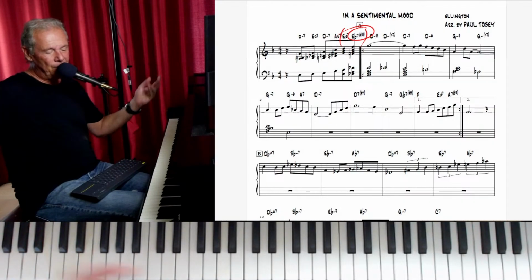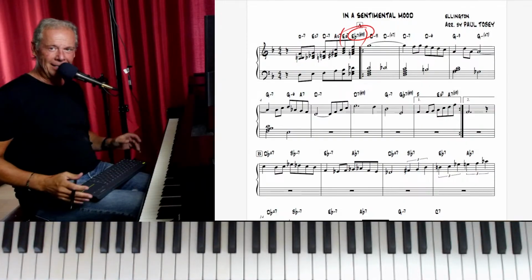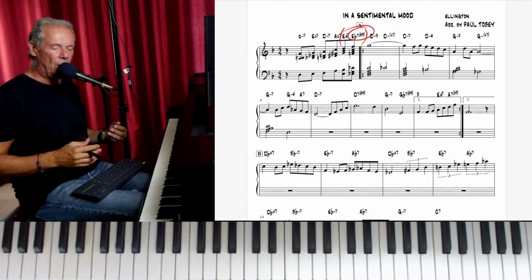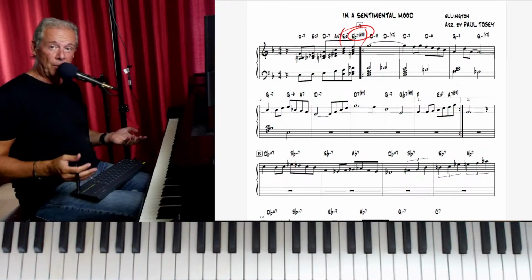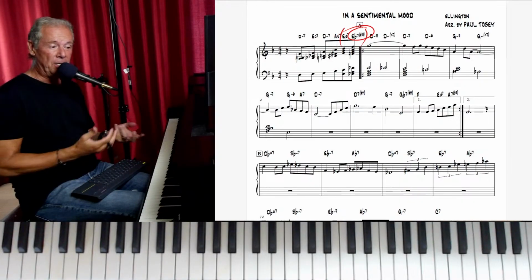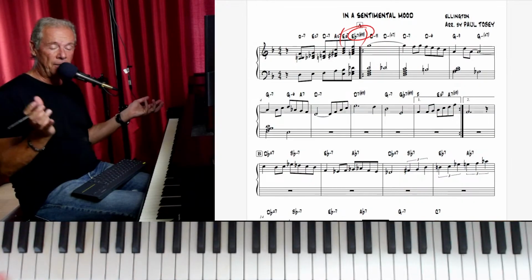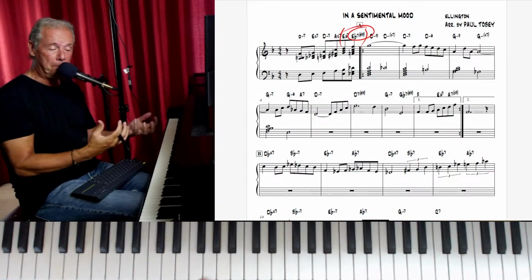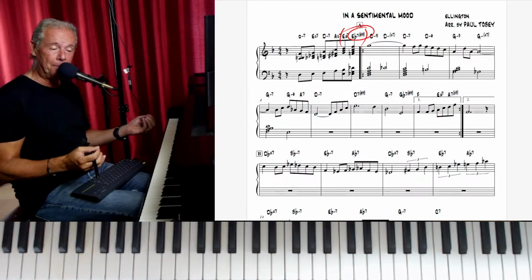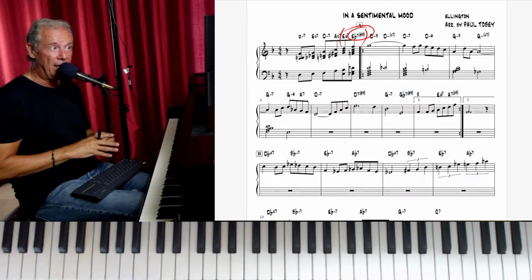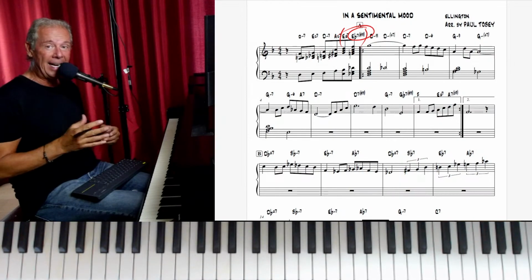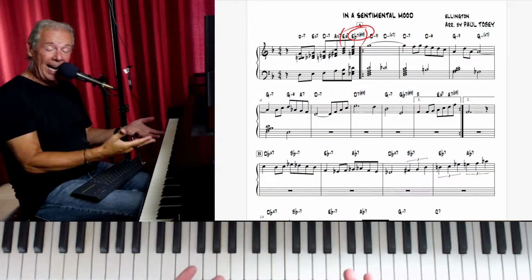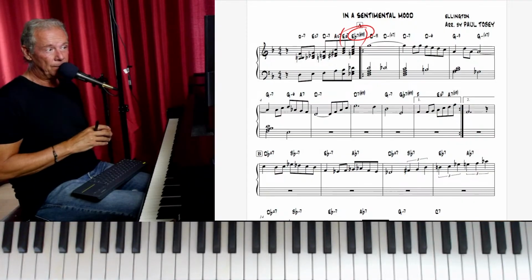Plus, we all know that you can't memorize these things. Even if you download one of my transcriptions, the goal of that transcription is not to memorize the entire thing and play it as is. It's to pull from the transcription ideas that match your style of playing, that match what you want to accomplish, and learn little snippets of that and incorporate them spontaneously into your soloing.